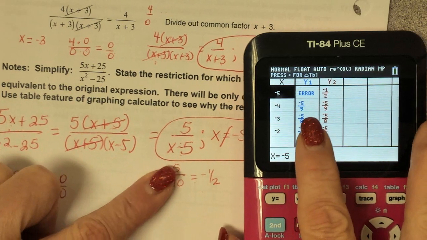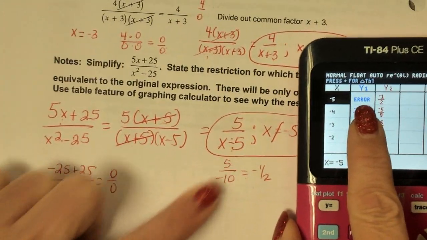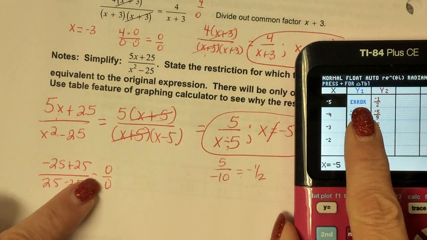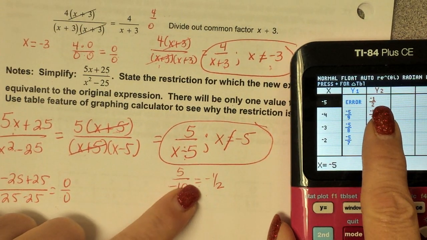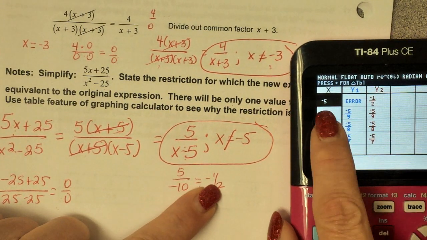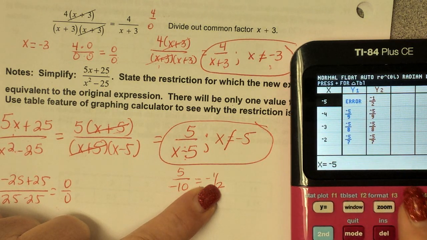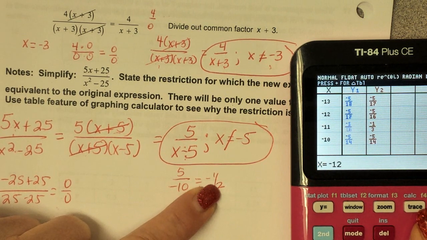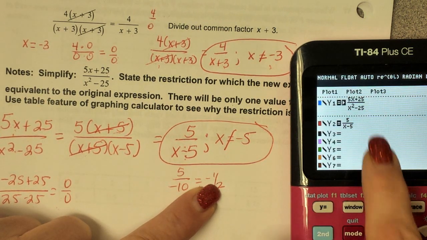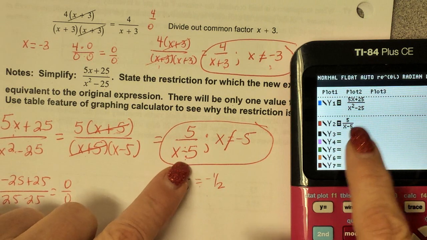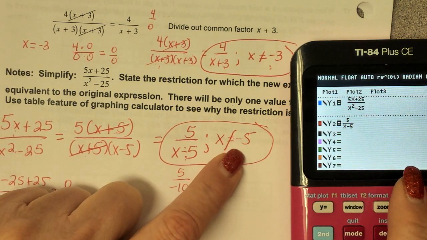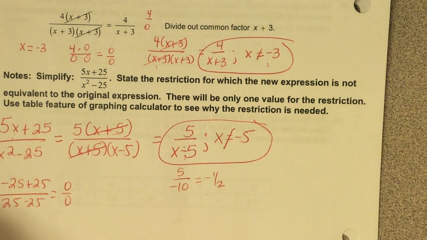-5. Uh-oh, look at this. The first one has an error, and that's because of that 0 over 0. Whereas the second one has an answer of -1/2 for -5. So my y1 and y2 are equal everywhere except at that -5. So that's the reason I say this is equivalent to this, but not if x is -5. They would not be equivalent then. All right, so let's keep going with this.